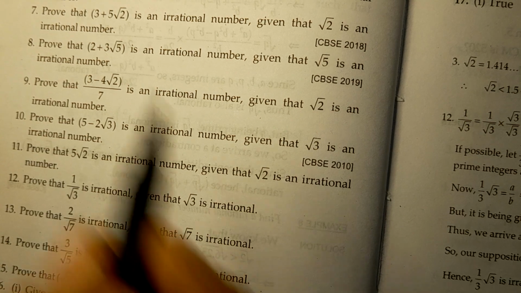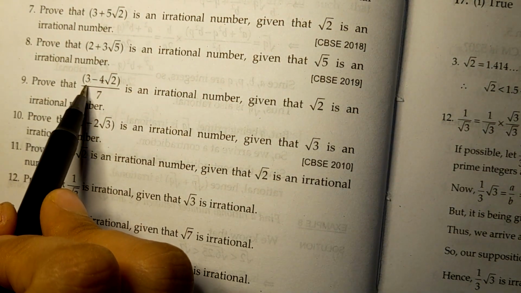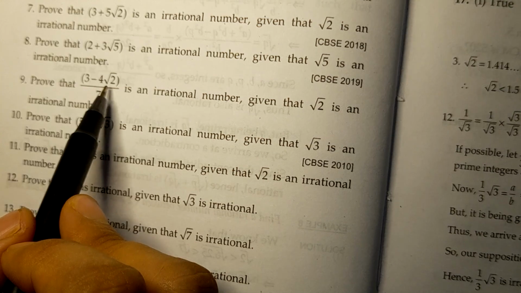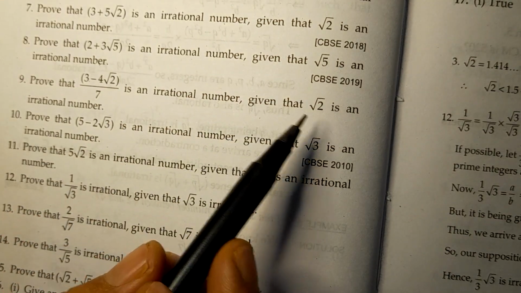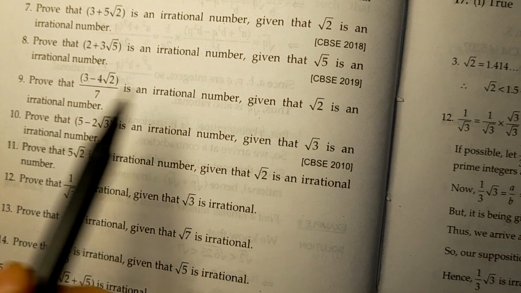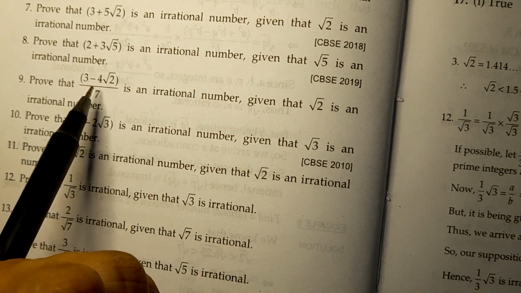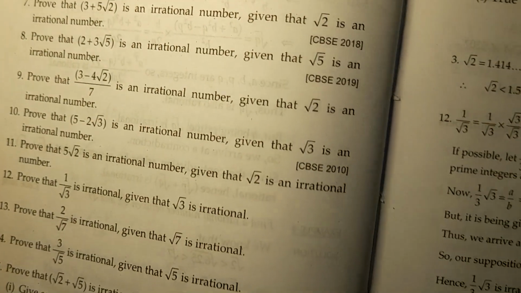Question number 9. Prove that (3 minus 4 root 2) divided by 7 is an irrational number, given that root 2 is an irrational number. Already root 2 is irrational, it's given. We have to prove that (3 minus 4 root 2) divided by 7 is an irrational number. The starting point will remain the same. So this is question number 9.